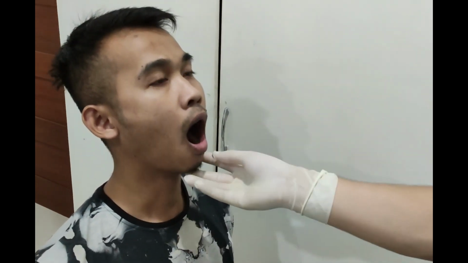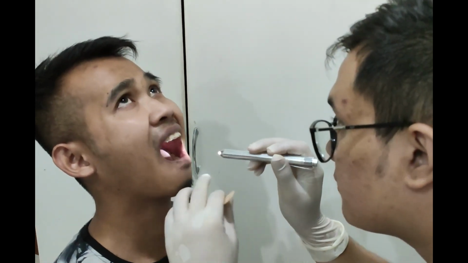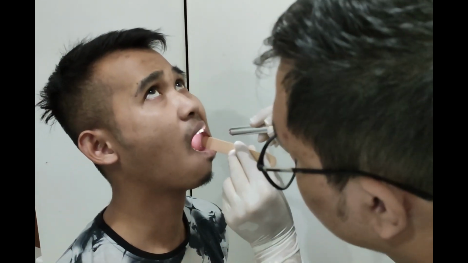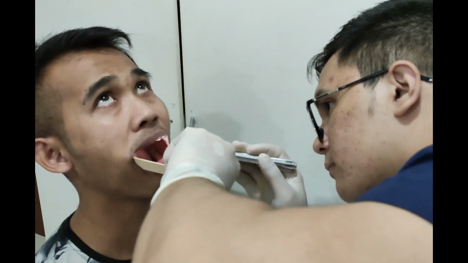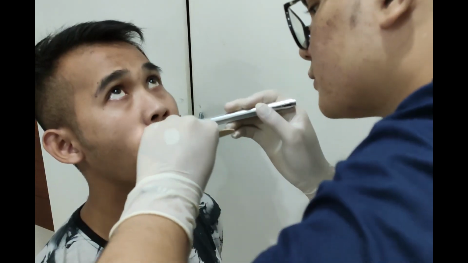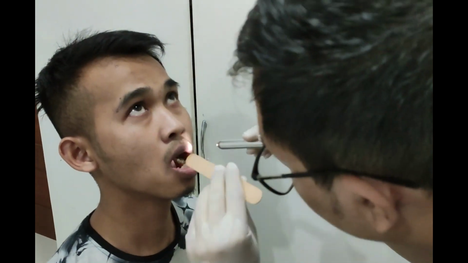Sir, can you please open your mouth wide for me? Okay. With the help of a good light and a tongue blade, inspect the oral mucosa for colors, ulcers, white patches, and nodules. The color of the oral mucosa is normal, that is reddish pink, and there is no ulcer noted.